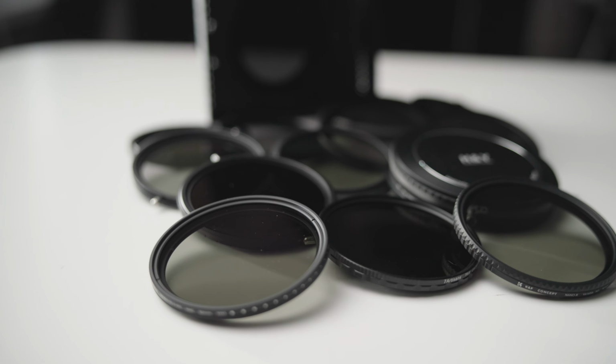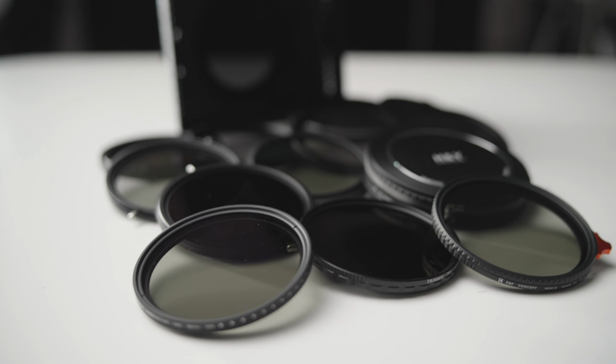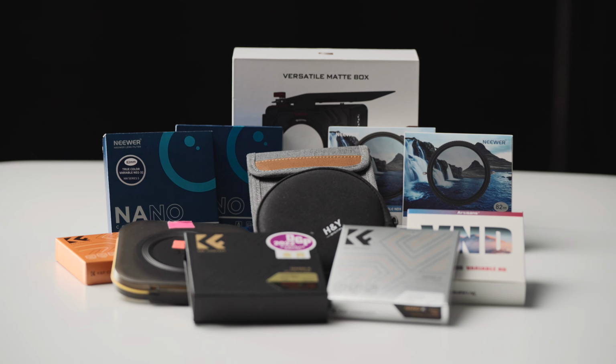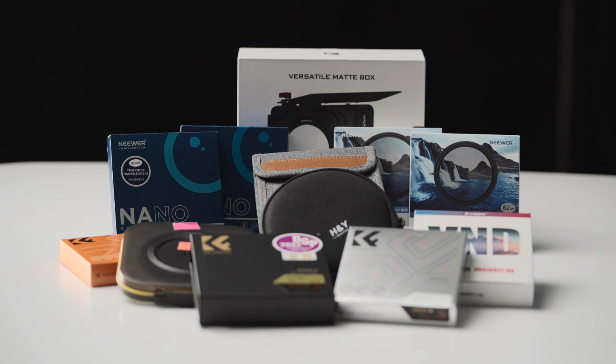I've tested 14 different variable ND filters, ranging from $25 all the way up to $400. And although some of the most expensive filters had the best performance, some of the cheapest filters were actually surprisingly close, so you don't have to spend an outrageous amount of money just to get a high quality filter.